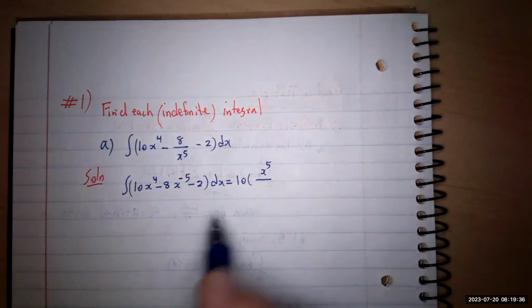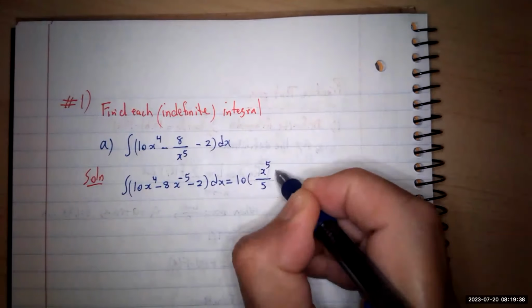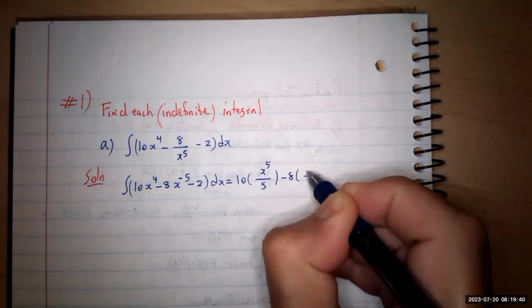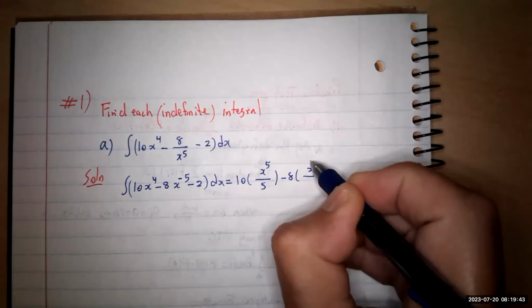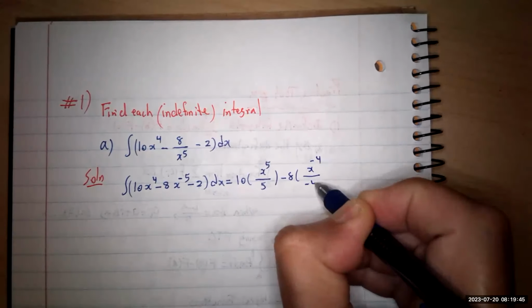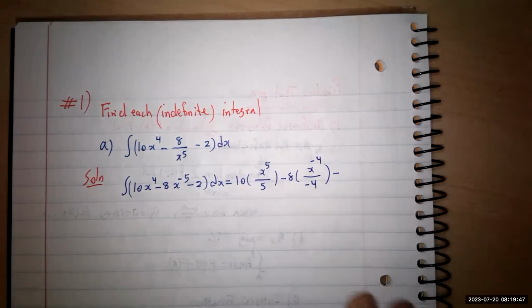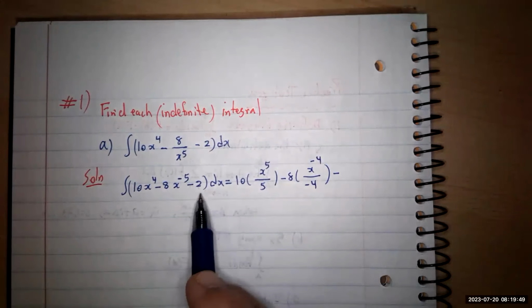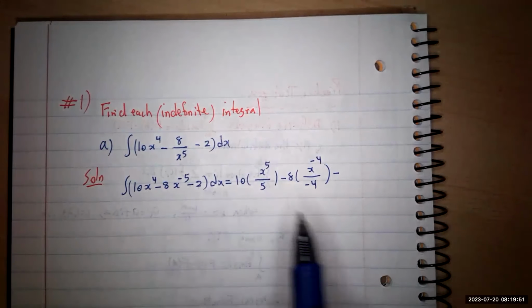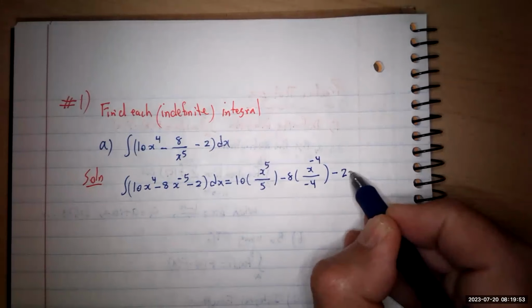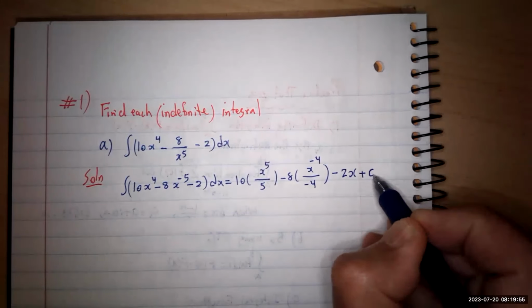So x to the 5th over 5 minus 8 x to the negative 5 plus 1, negative 4, over negative 4. Minus 2 is like 2x to the 0. So when you move up the power, that gives you minus 2x and the constant c.